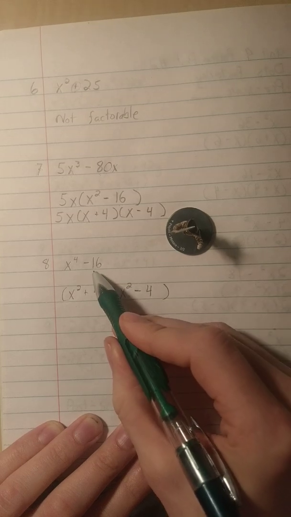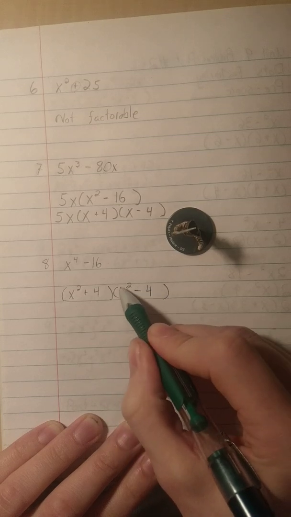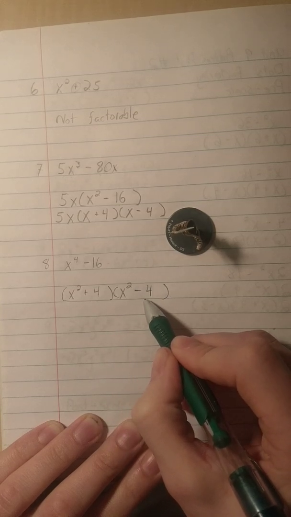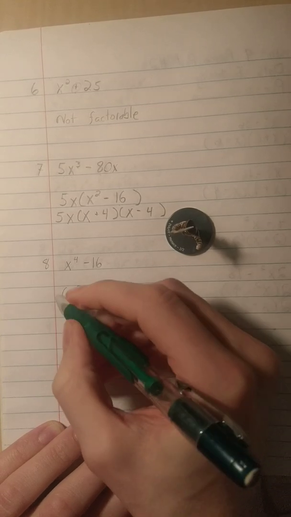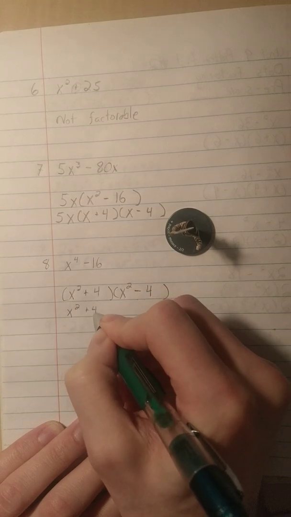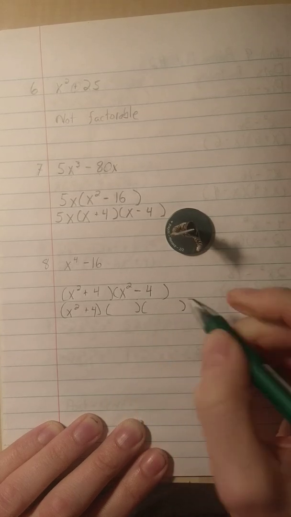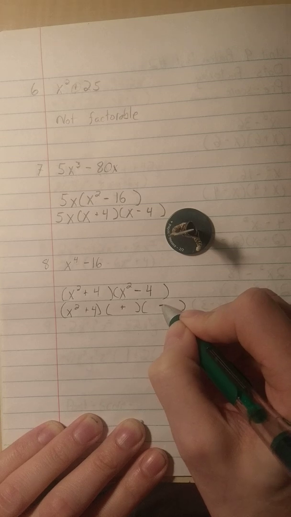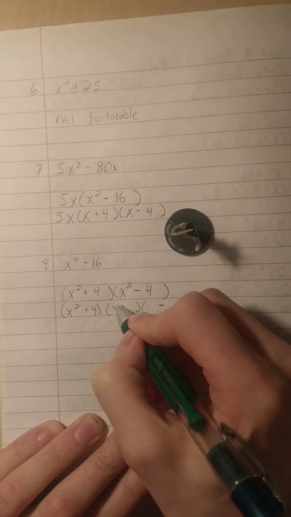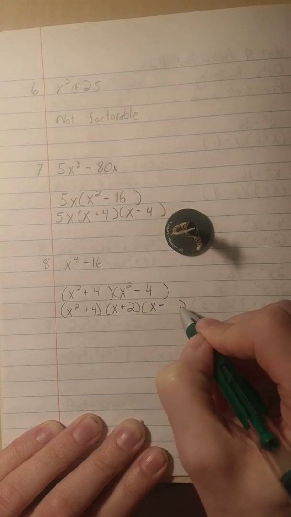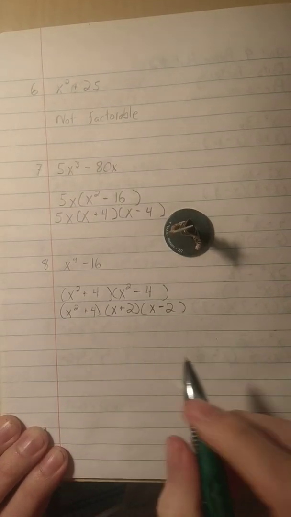Now, once I factor this by dots, I can actually check both groups of parentheses and notice this one here can be factored further. This is also the difference of two squares. This is a sum, so this one has to stay the same. So I'll carry down the x squared plus 4, but I'm going to split the x squared minus 4 into the product of conjugates again. So I'm applying dots for a second time on the same problem. Two groups of parentheses, one's a plus, one's a minus. The square root of x squared is x, and the square root of 4 is 2. And there we have it, factored completely by dots twice.